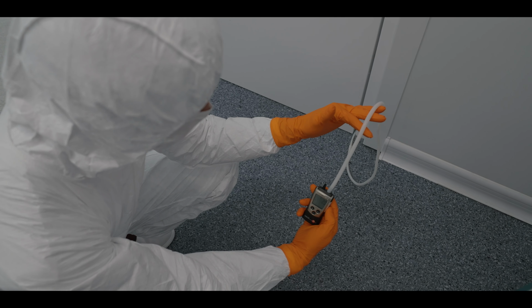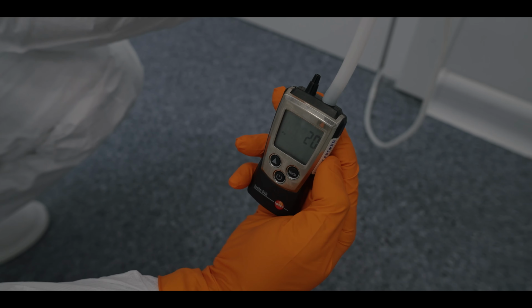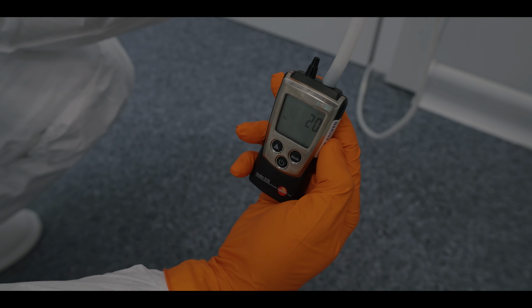In this instance we are measuring under the door. However, on some occasions permanent ports are applied to rooms for continuous monitoring purposes by means of an analog magnehelic or differential pressure gauge.